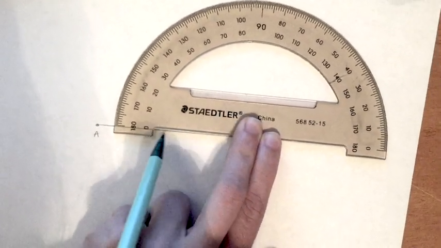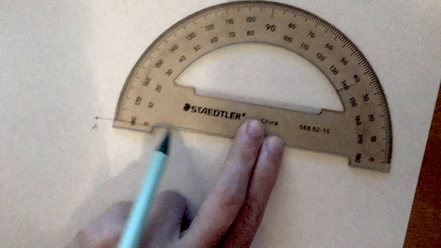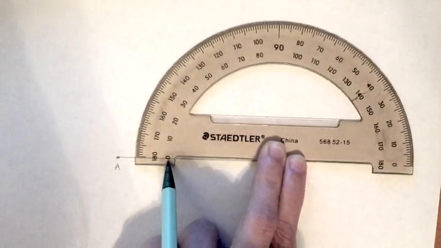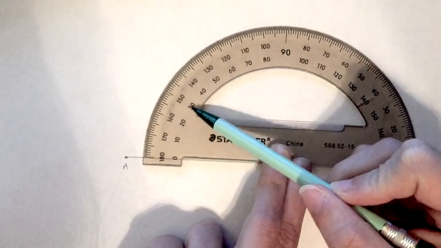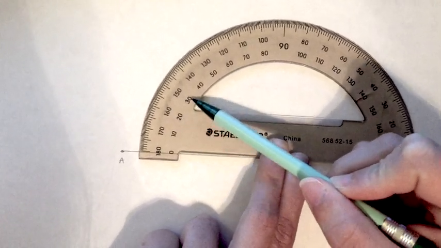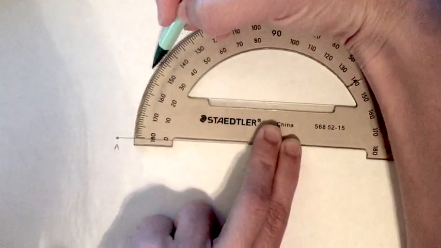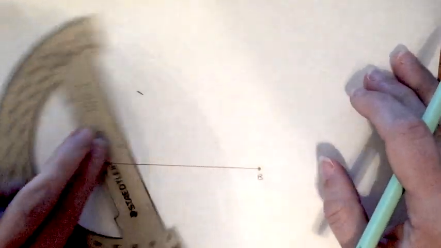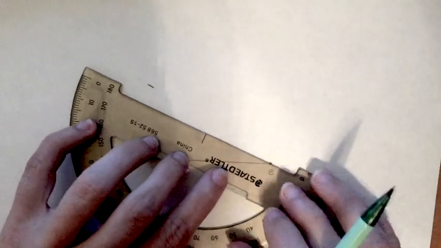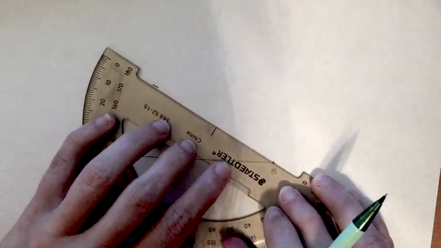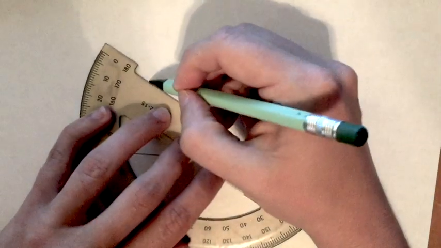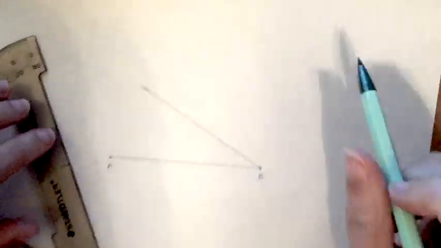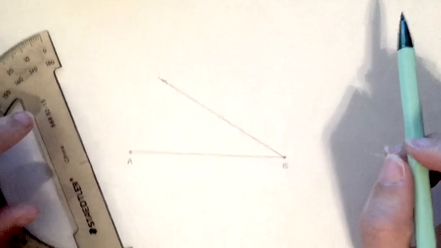So my line segment is here, my point A, AB of the angle is right there. And the 0 is here. That means I'm going to use the inside numbers. So I'm going to go up till I find 30, and then I'm going to mark it right there outside the protractor. And then I'm going to turn my straight edge and connect B to that tick mark. It doesn't matter how long the line is, just make sure it extends fairly far.